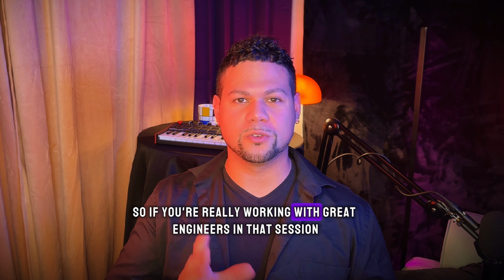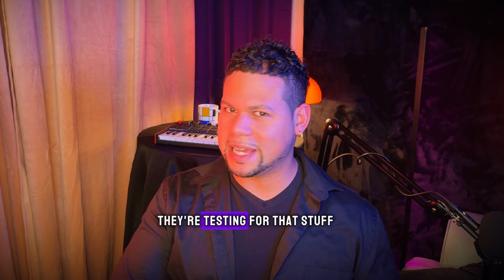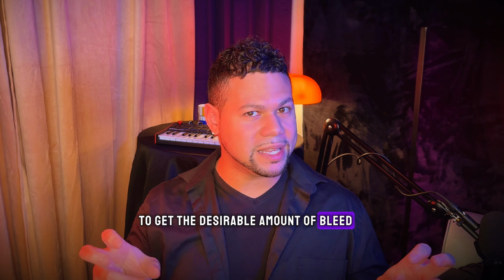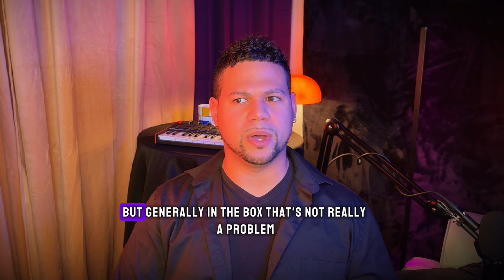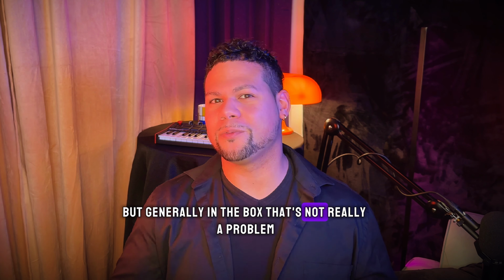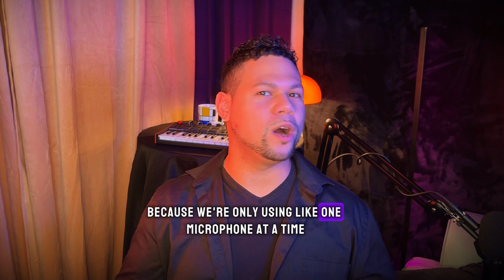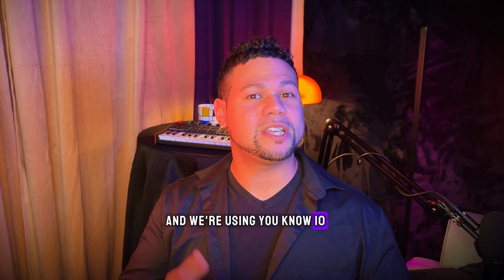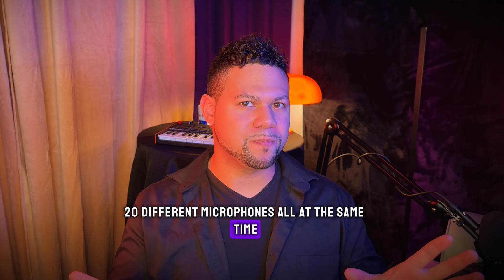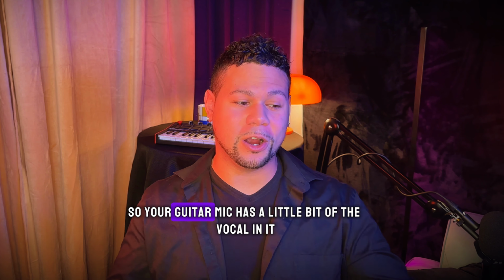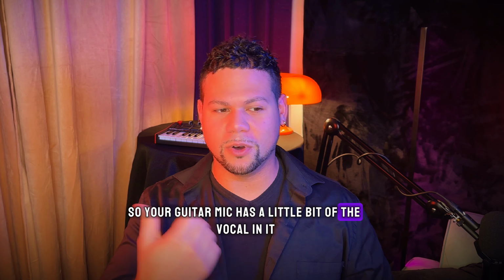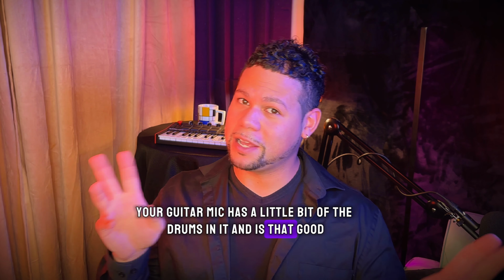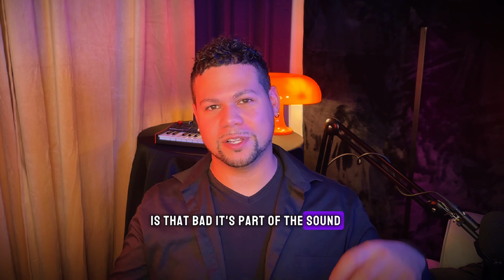If you're really working with great engineers in that session, they're testing for that stuff. They're trying to figure that out to get the desirable amount of bleed or no bleed. But generally in the box, that's not really a problem because we're only using one microphone at a time, versus us all in the same room using 10, 20 different microphones all at the same time. So your guitar mic has a little bit of the vocal in it. Your guitar mic has a little bit of the drums in it. And is that good? Is that bad? It's part of the sound. It's part of the vibe.